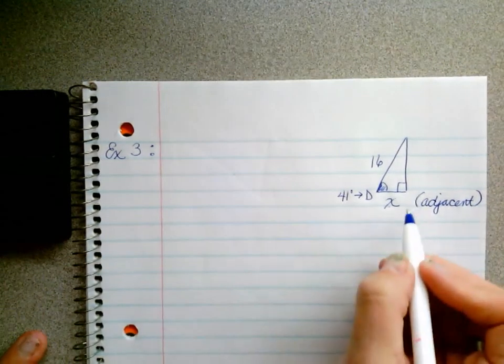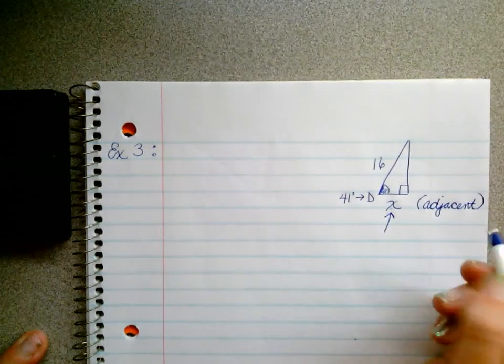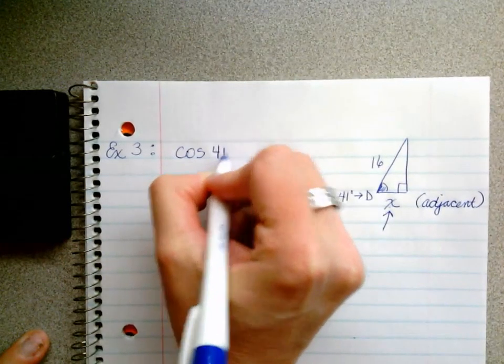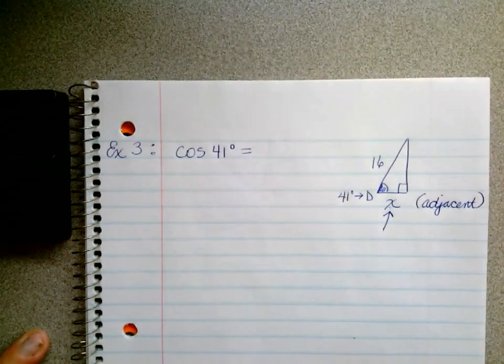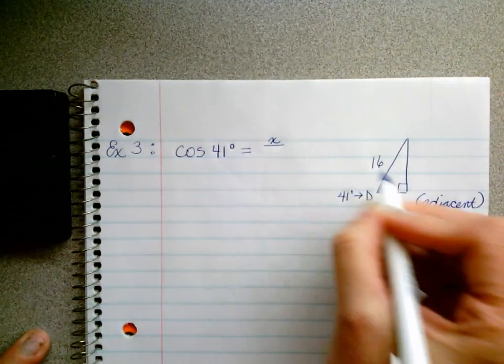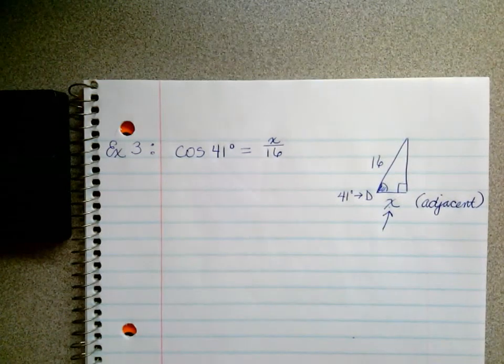Cosine, good. So in order to ascertain the value of x, we need to use cosine of 41 degrees, which will give us adjacent over hypotenuse. What's the cosine of 41 degrees once you shove it in your calculator?